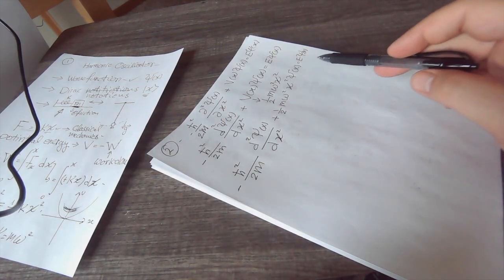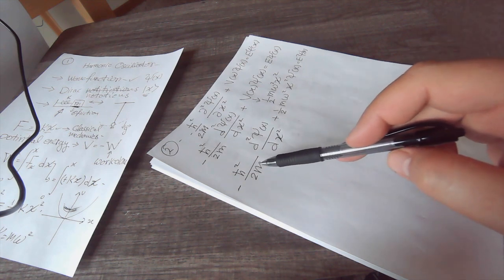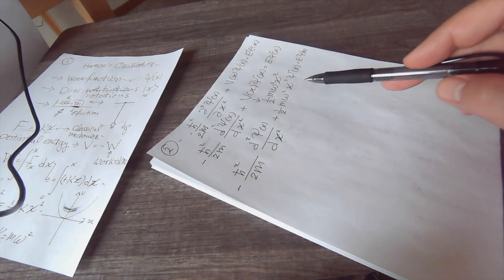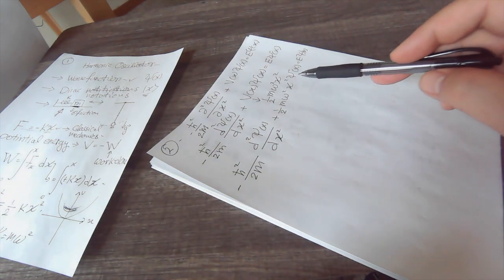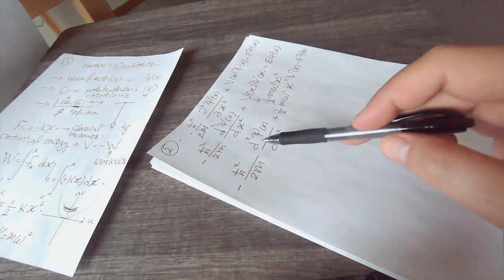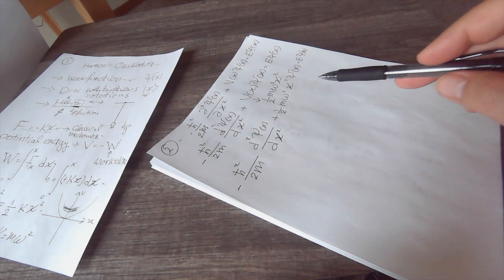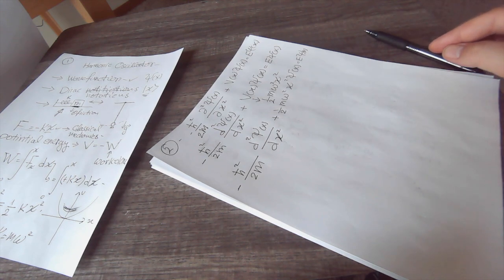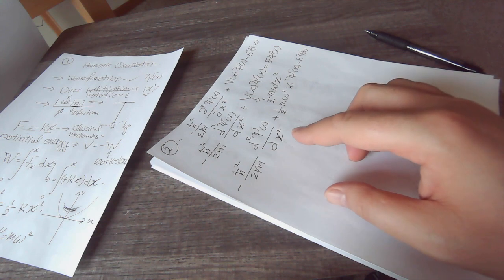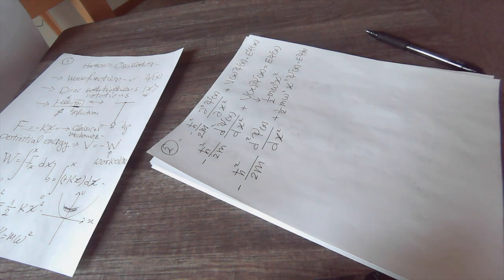Great, nice equation right here that can help us, guys, to try to understand or to try to solve the harmonic oscillator problem using quantum mechanics.